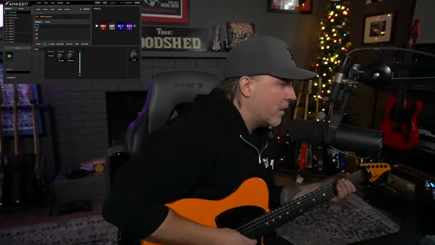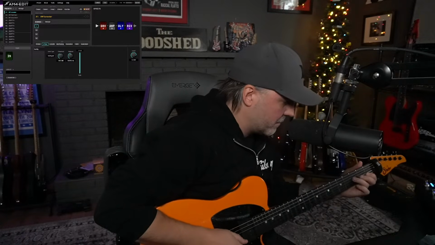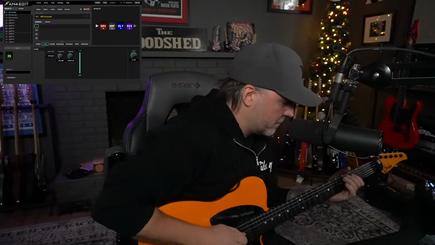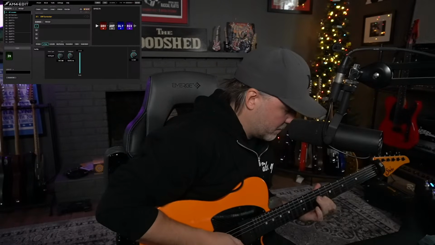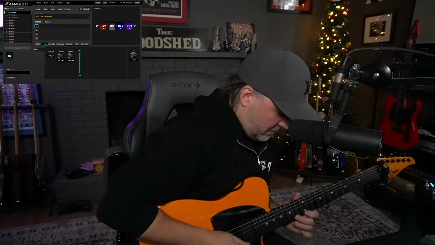So this is one of the patches that I had from the last time we were together, which was last week. And last week I had my Sir Woodshed compressor in front of the AM4. I don't know if that level's too loud or not, but I don't have the compressor on. So let's start from scratch.